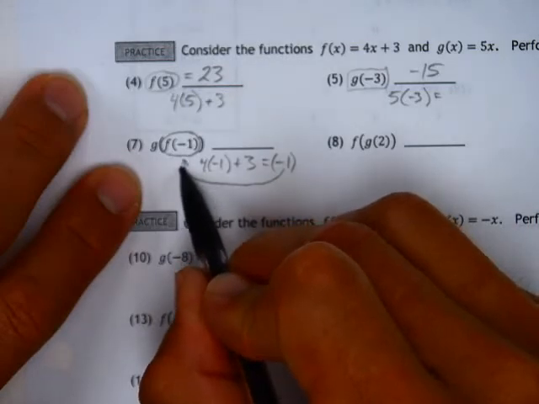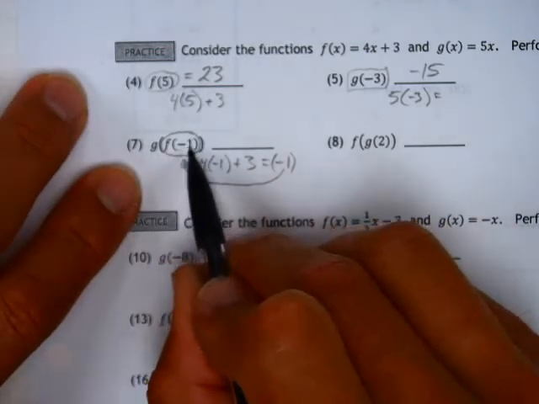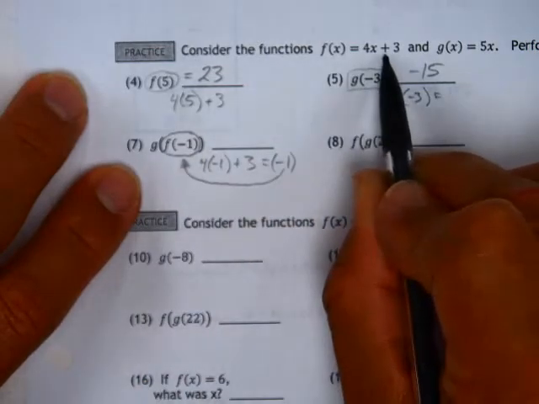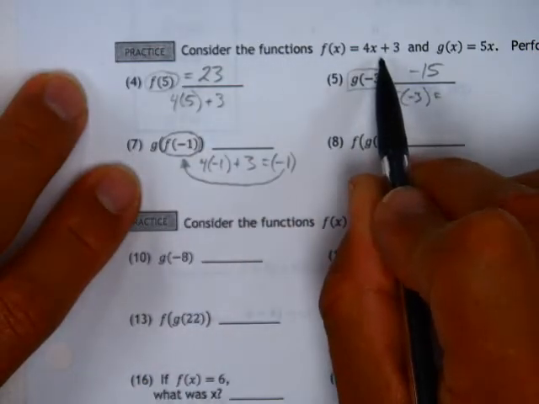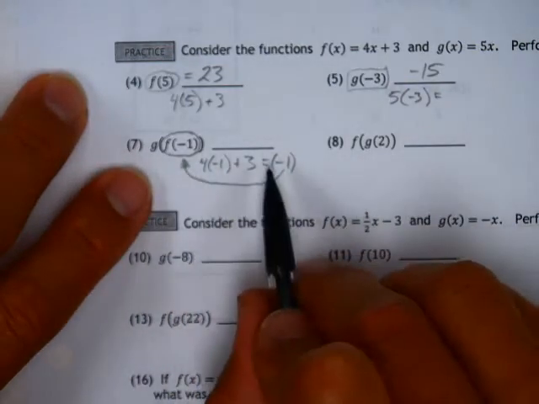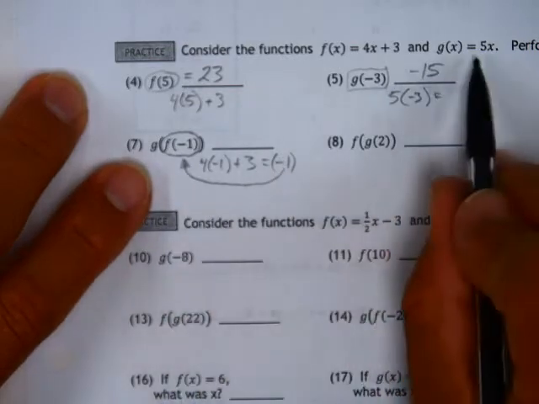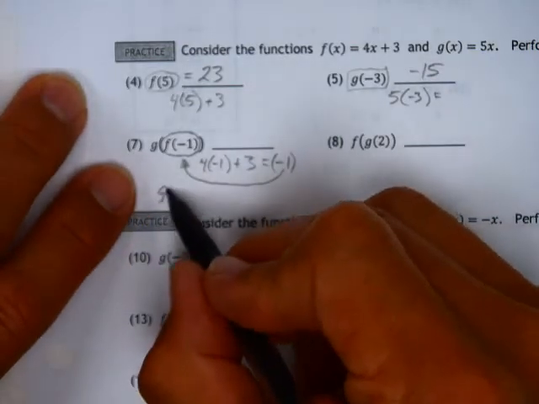So that means this is two problems in one. It's saying find out what you get when you plug negative 1 into this, and when you find that, take the result and plug it into the other one. So I plugged in negative 1, I got a negative 1. I'm going to take the second negative 1 and plug it now into g. So I'm asking for g of negative 1.